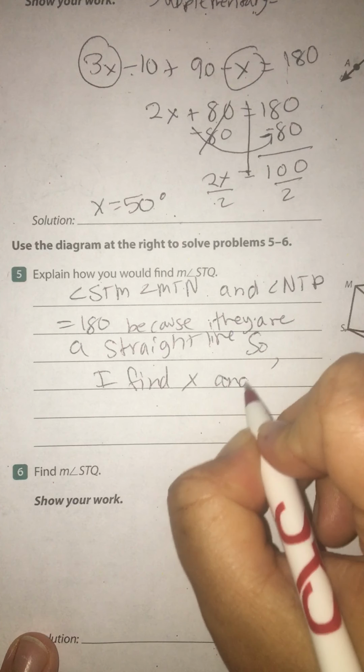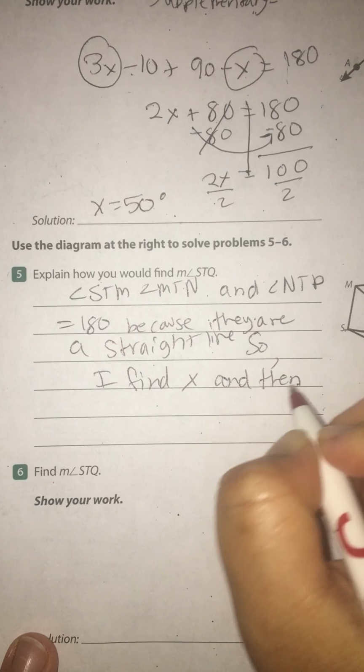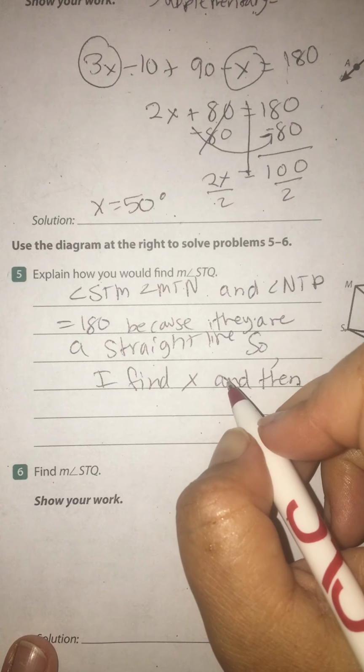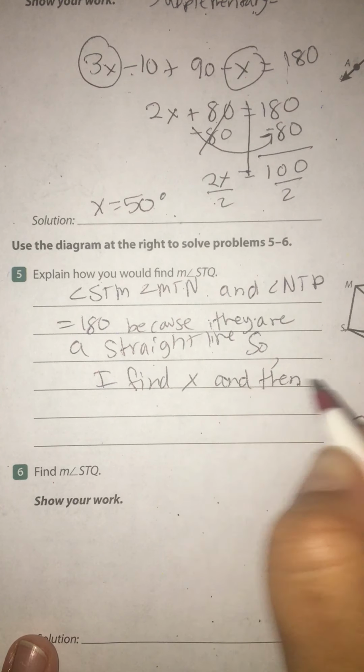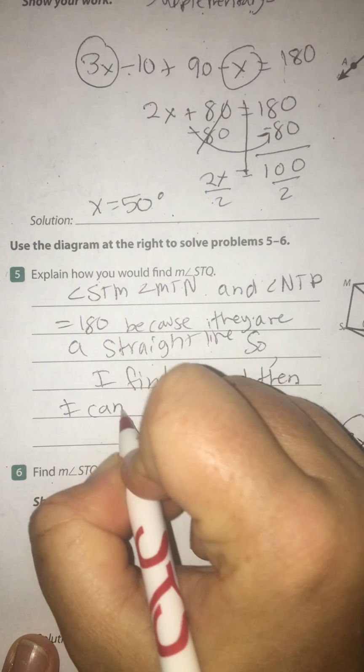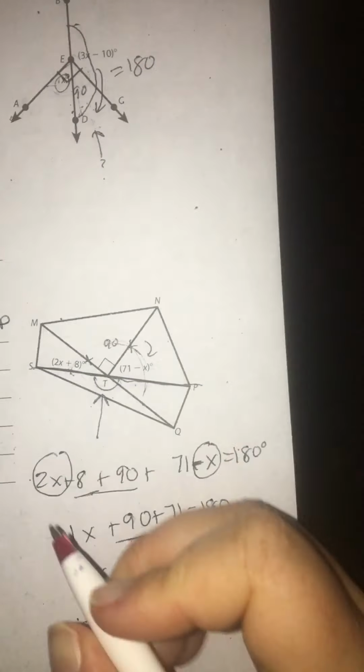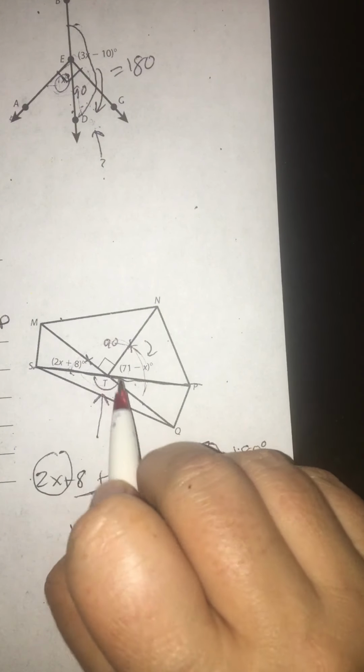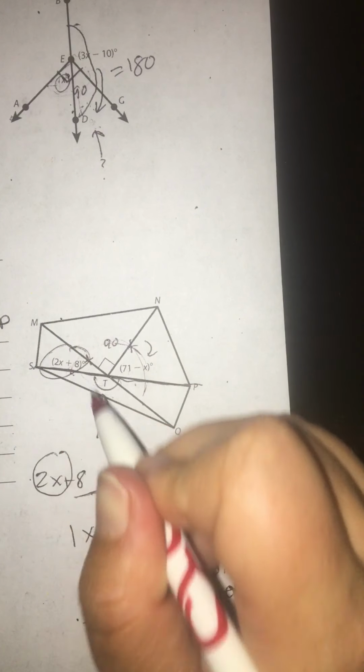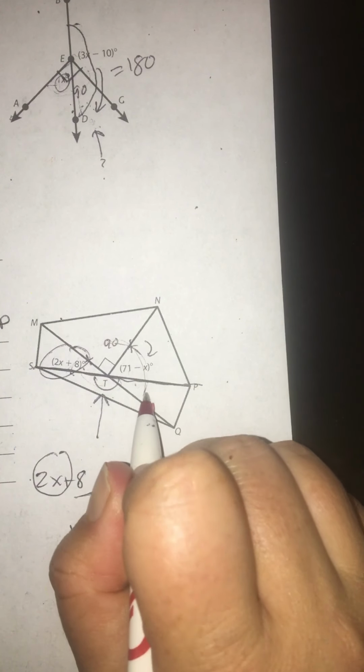And then I can find MTS. If I can find MTS, that's going to help me because I need to find over here.